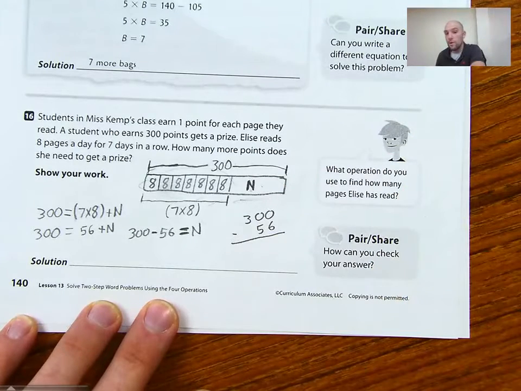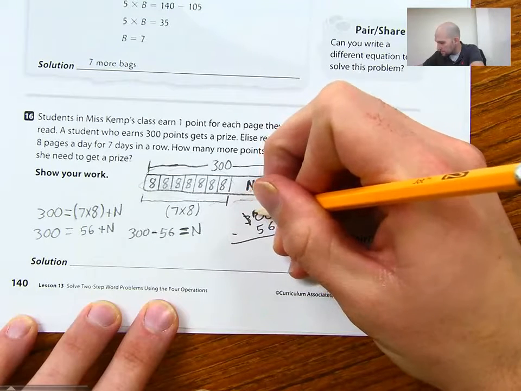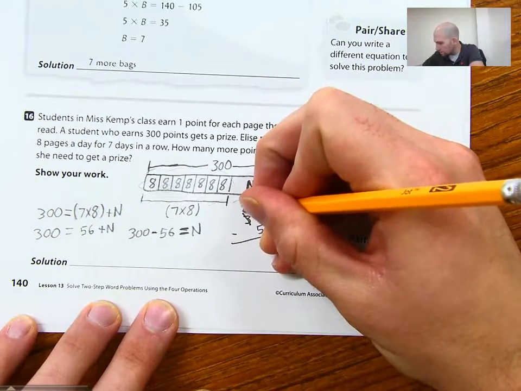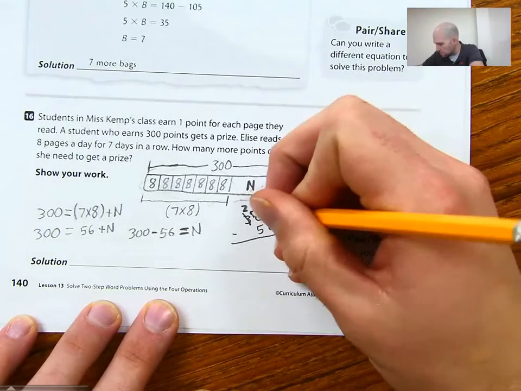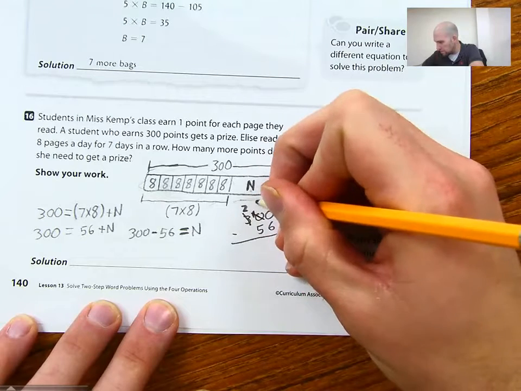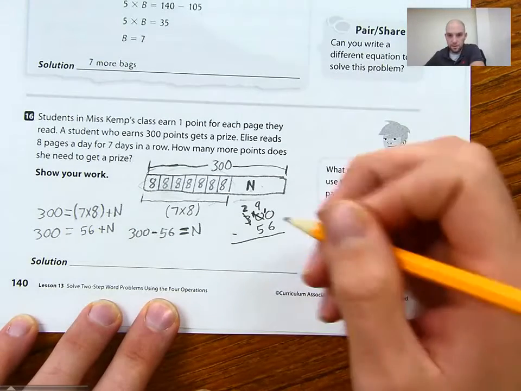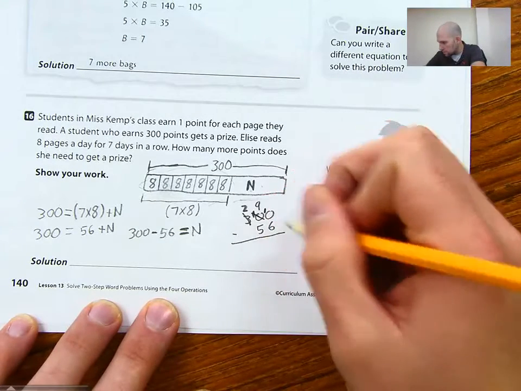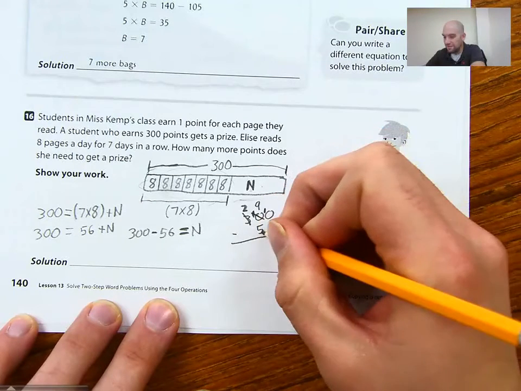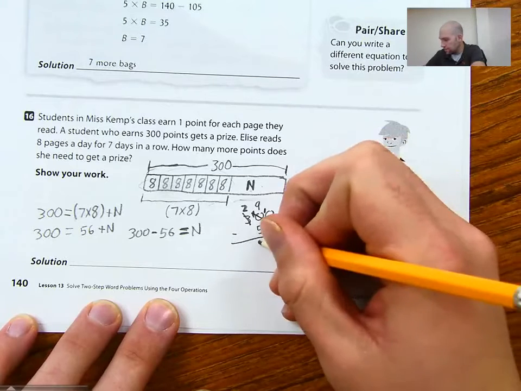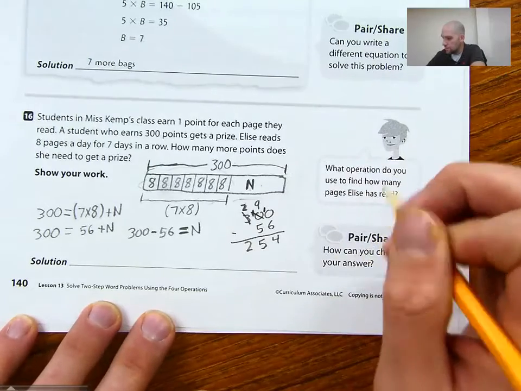I'm going to have to borrow all the way from my hundreds place. I'm going to get myself 10 tens. That 3 is going to become a 2, so I'm stealing 100 from my hundreds place. And I'm going to make that 10 tens, which is the same as 100. And then I need to borrow one of those tens, so I'm going to make this a 9, and I'm going to get 10 ones. 10 ones minus 6 ones is 4. 9 minus 5 is 5. And then we bring our 2 down, and we get 254.